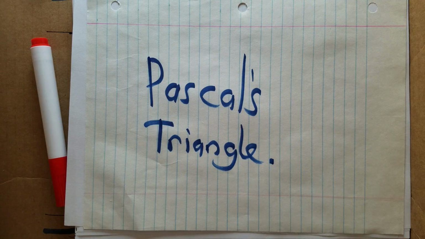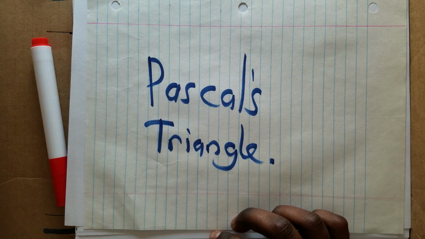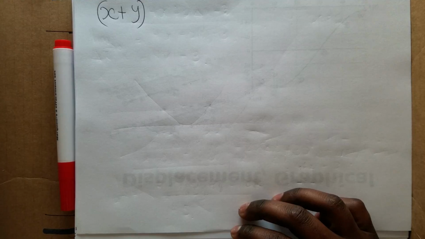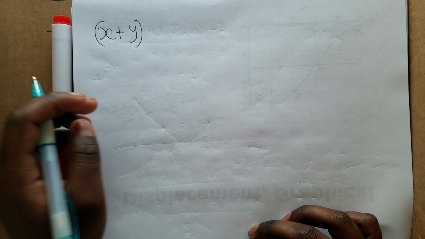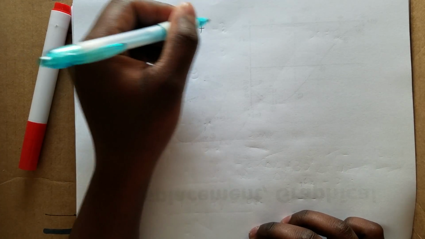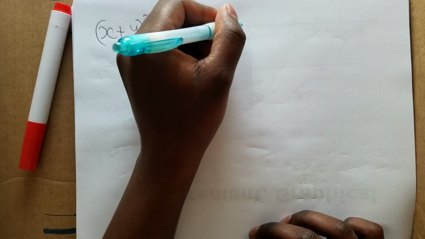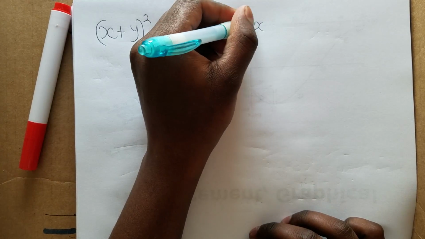We're gonna do Pascal's triangle. Pascal's triangle helps us to solve problems like this. Let's say I have (x + y) to the second, it would be x squared plus 2xy plus y squared.